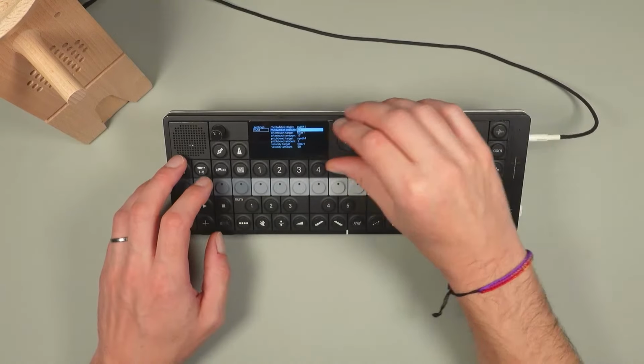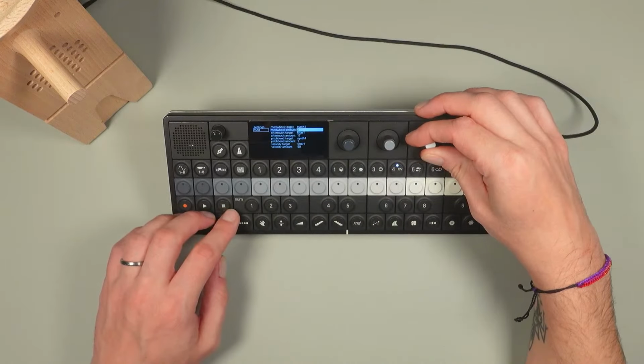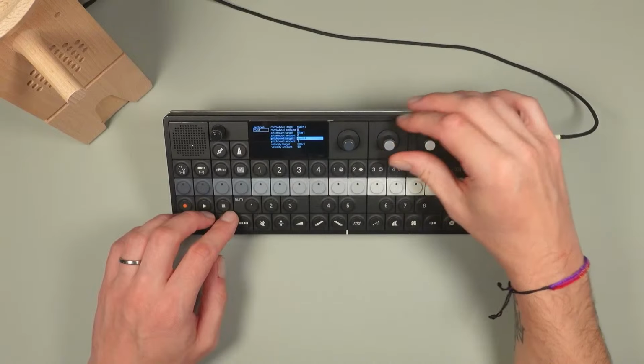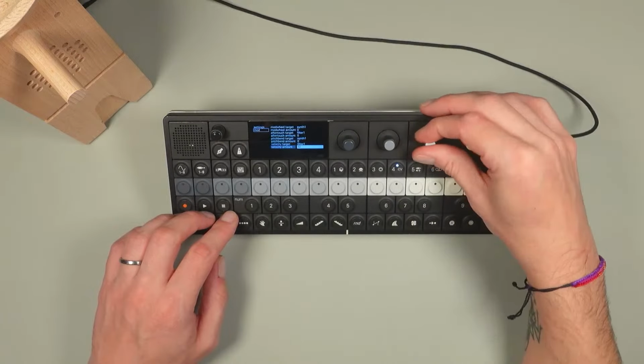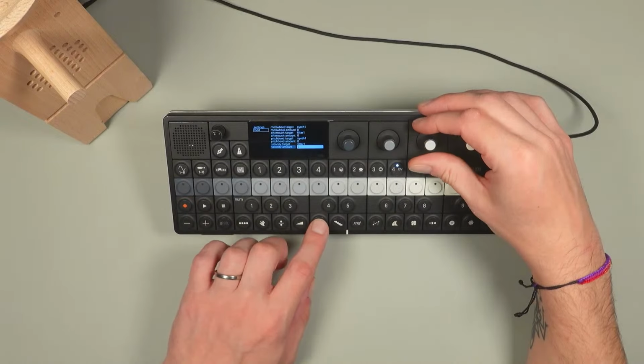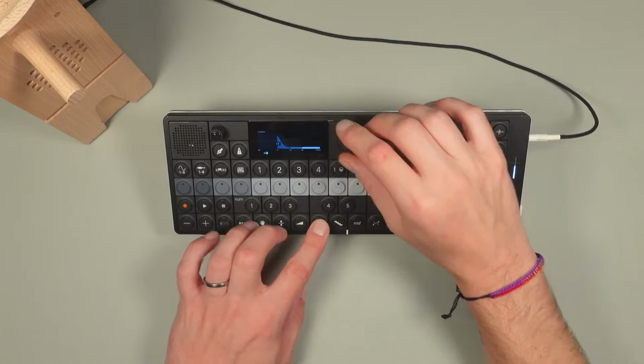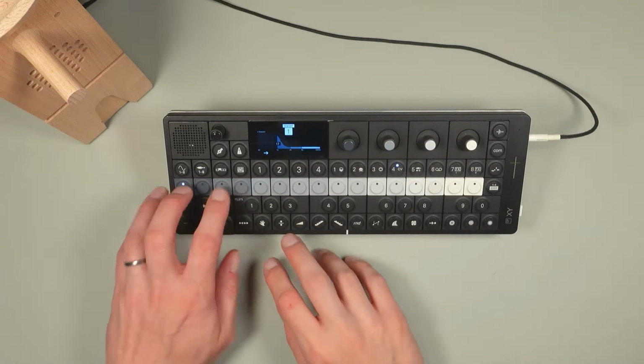I was just getting distracted by worrying about how awful this was all going to possibly sound. Or not awful, but how boring it was going to sound. So I may edit this part out. I may not. We'll see. There we go. So now let's just make it really basic.